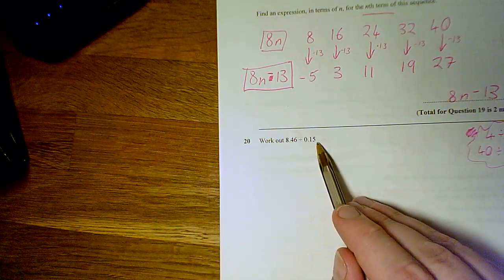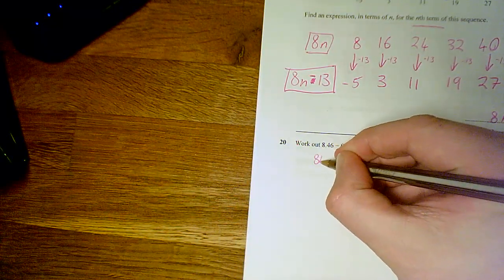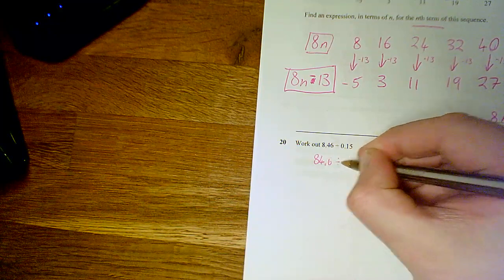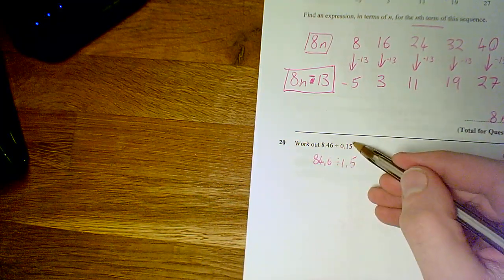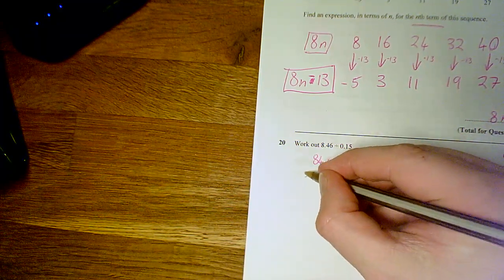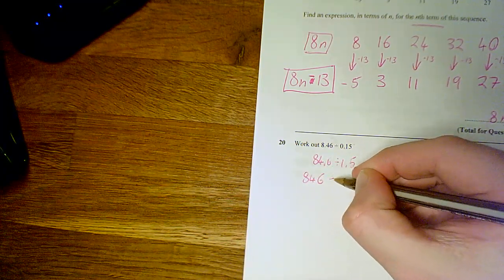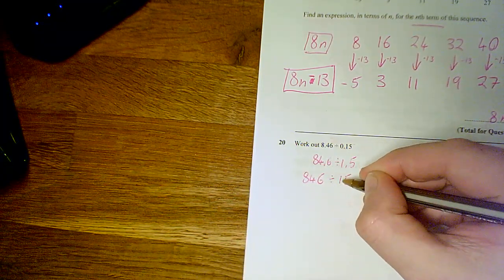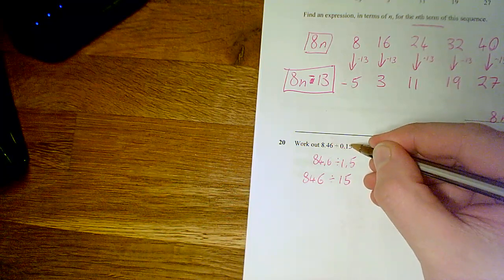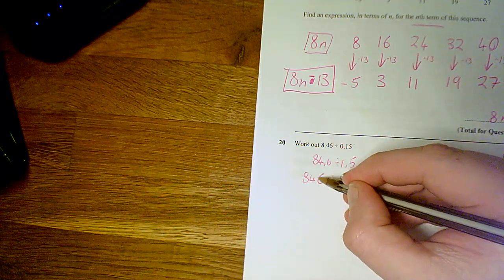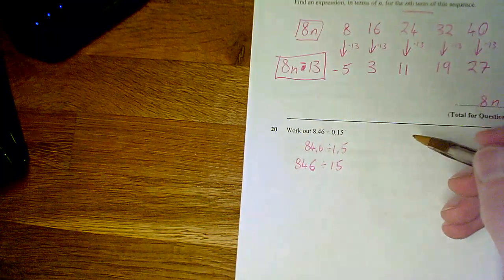So, if I multiply these both by 10, I get 84.6 divided by 1.5. That'll give me the same answer as that. And 846 divided by 15 will also give me the same answer as that. So I'm going to go with this one with the whole numbers, get rid of a bunch of decimals.